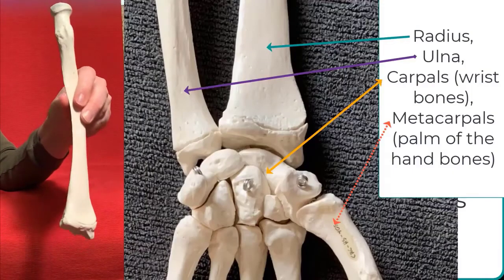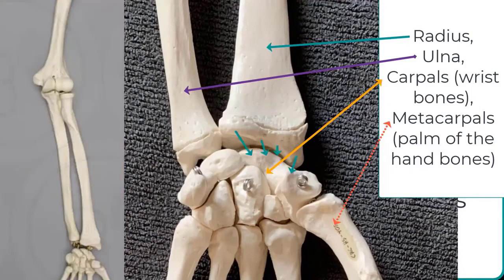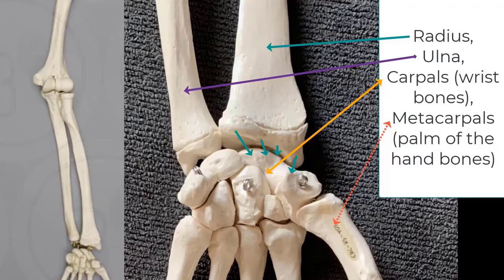So the distal end of the radius articulates with the carpals, or the wrist bones. I won't make you side the radius because that's quite difficult, but you will need to know what's distal and what's proximal, and what bones articulate with the radius. Now we will discuss the ulna.